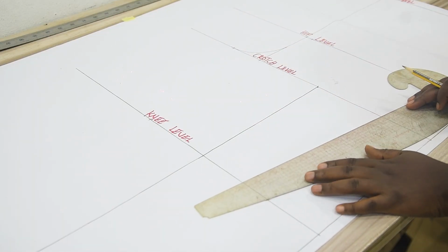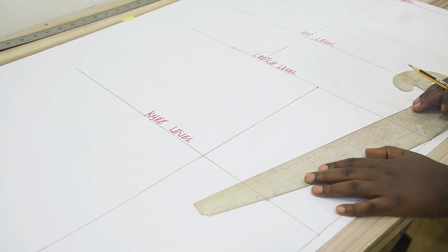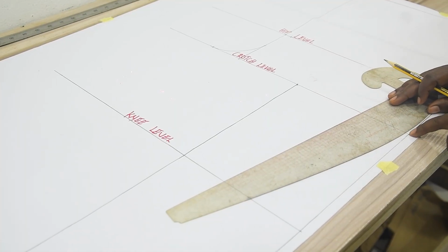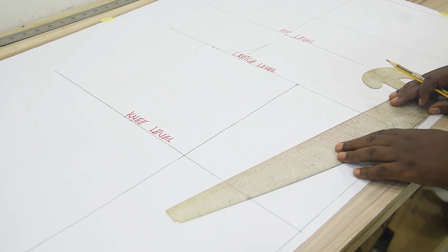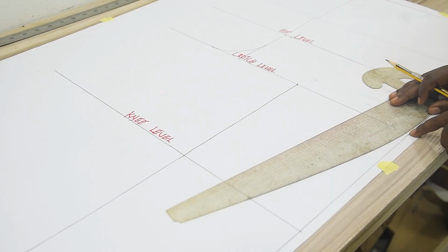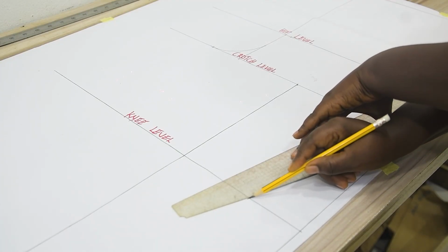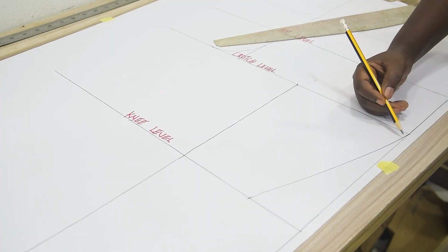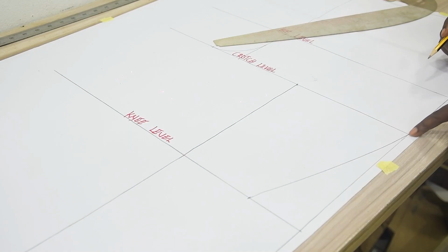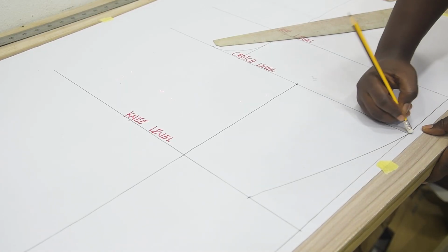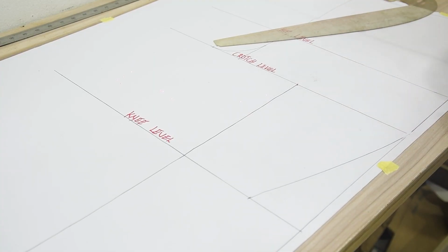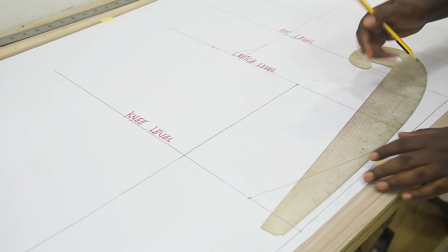I will make sure I have a smooth connection from the crotch point to the knee level without taking any space out of here. The measurement you have on your crotch point must complete, which means you must not go out of this line. Okay, then I have it as this. Also, when you are connecting this place, make sure you have a very smooth connection. So I'm going to erase this place and make sure the 2 lines are properly connected.